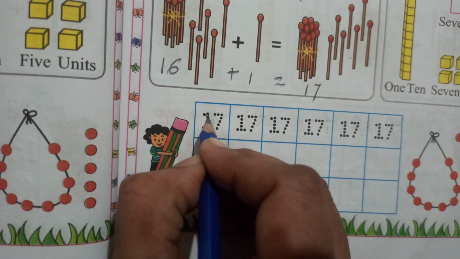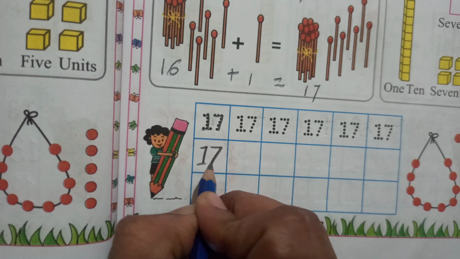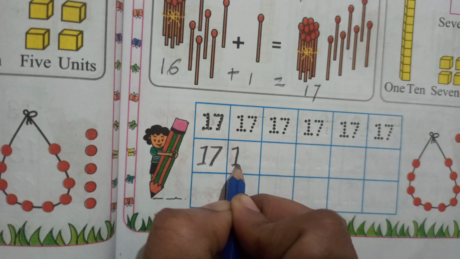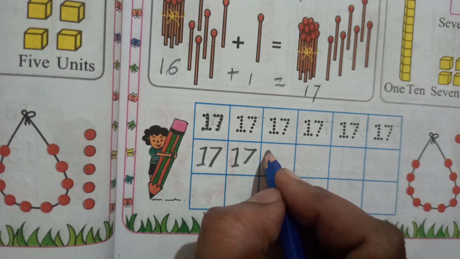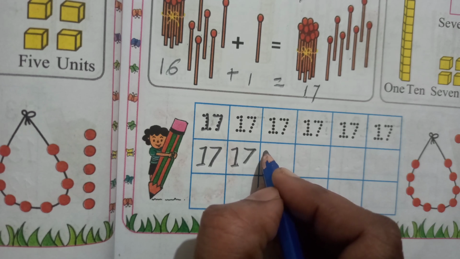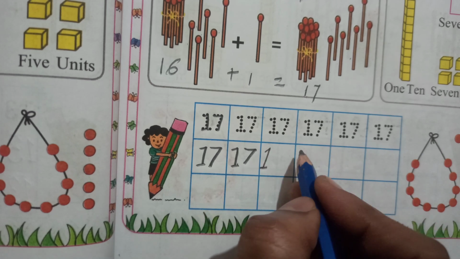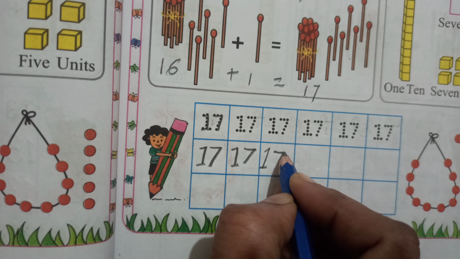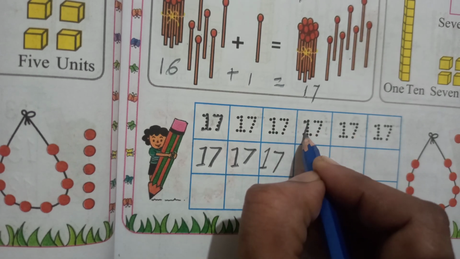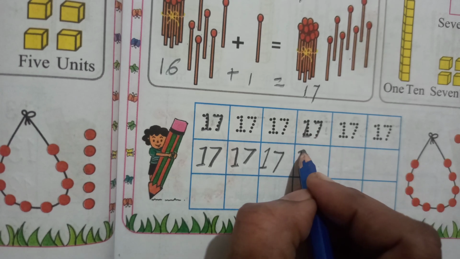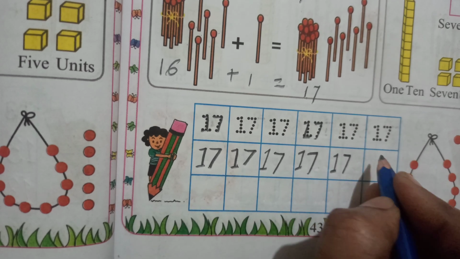Trace 1 and 7. Okay, 1 7. Slanting line, standing line, sleeping line. Sleeping line, slanting line, 7. Okay, how do we write 1? Left side small slanting line, standing line, sleeping line, and 7: sleeping line, left side slanting line, 7. Okay, otherwise you trace here again and again, and you can write here fast. Okay, write down 1 7, 17.